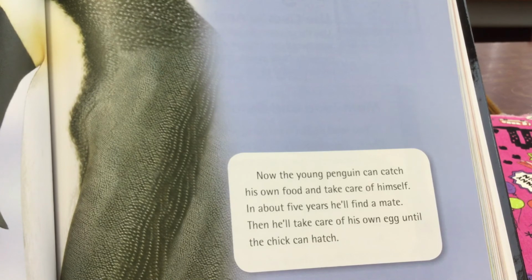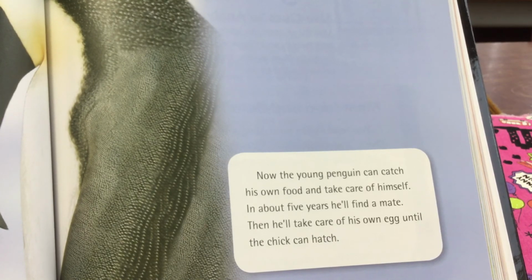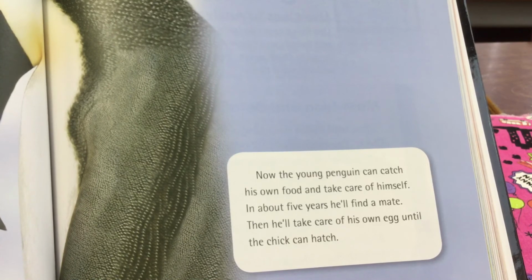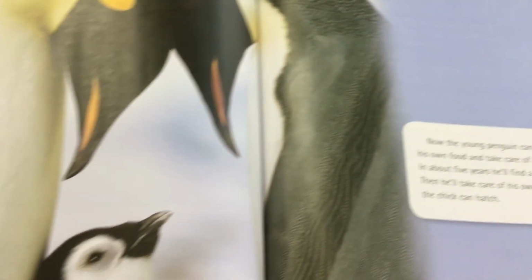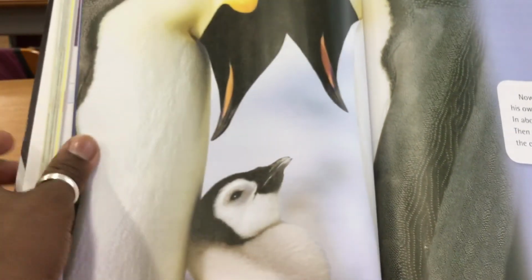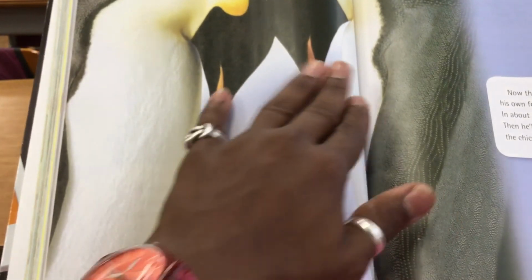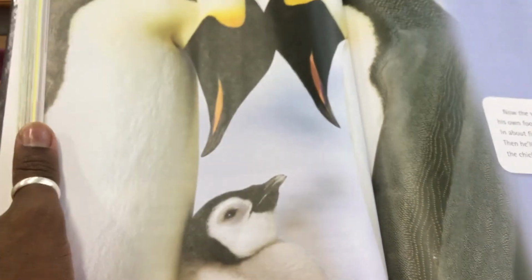In about 5 years, he'll find a mate. Then, he'll take care of his own egg until the chick can hatch. And this starts the life cycle all over again.